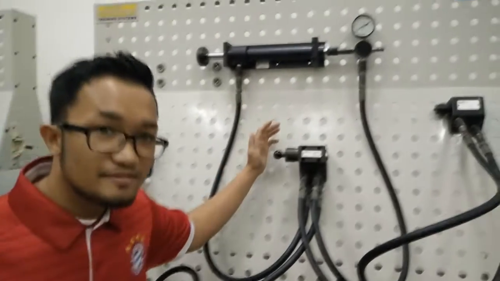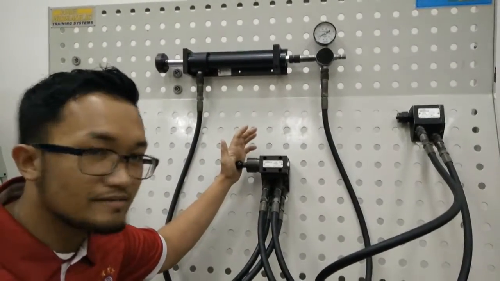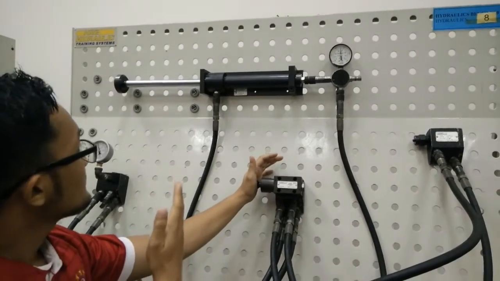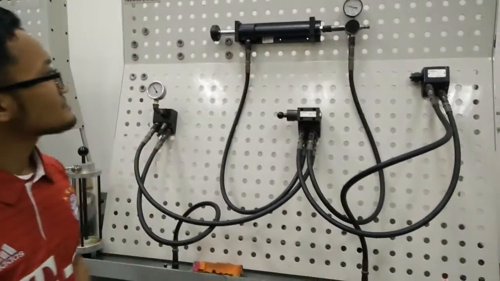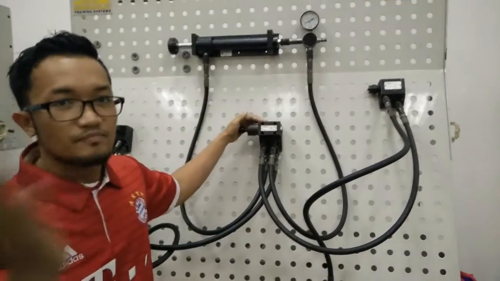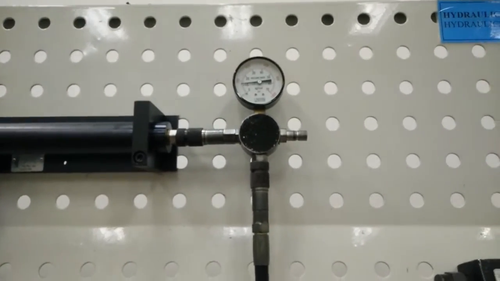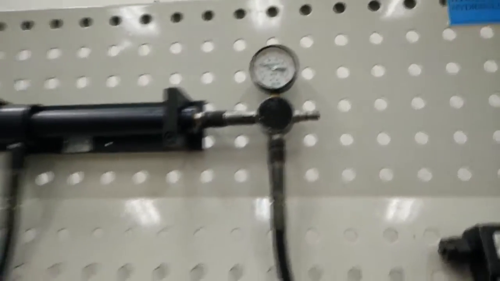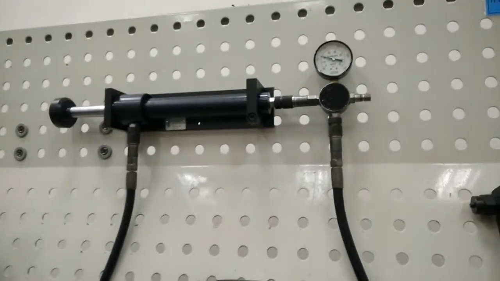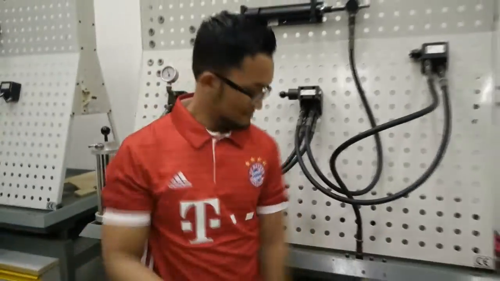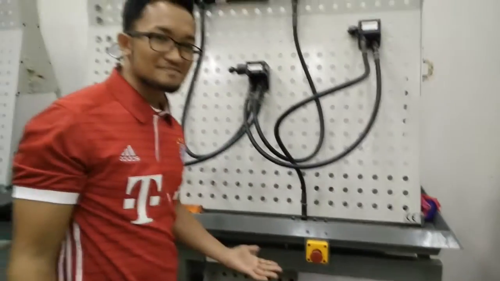Now, once we push the button, the cylinder will extend. After we release the button, the cylinder will retract. We can see the pressure in the cylinder. This is how the system works. Thank you.